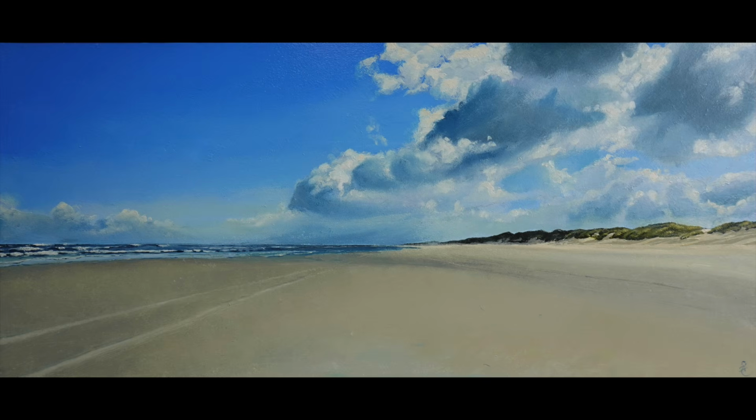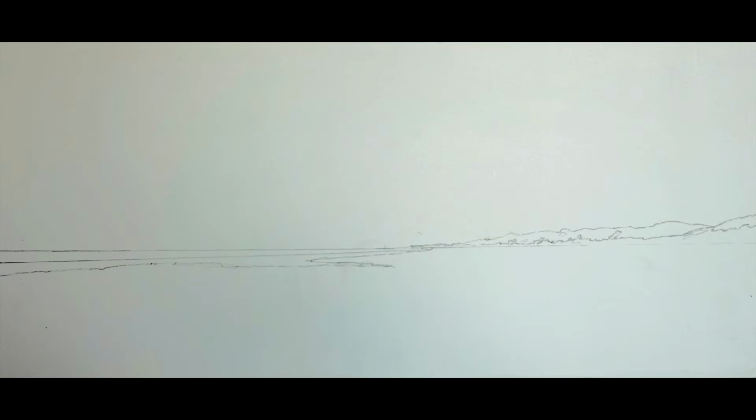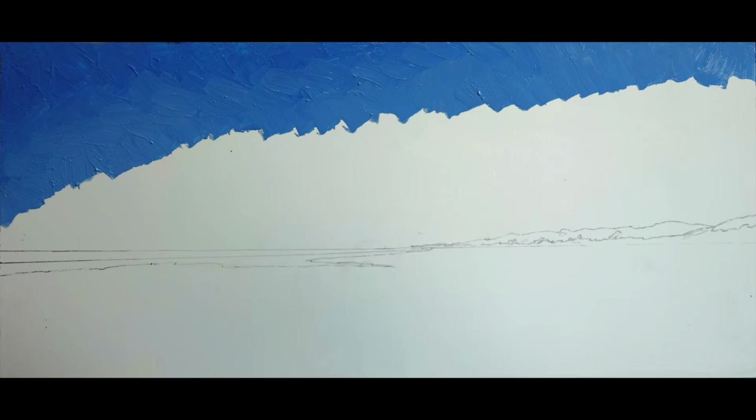While creating a painting, there's always a moment when the light comes on. To capture that moment, I took a photo of each phase of this painting.